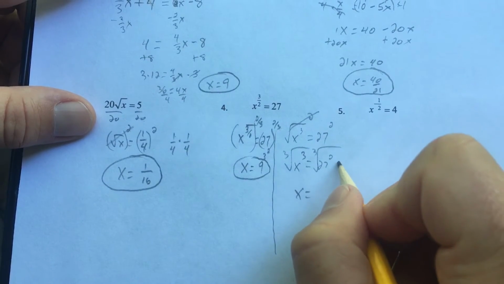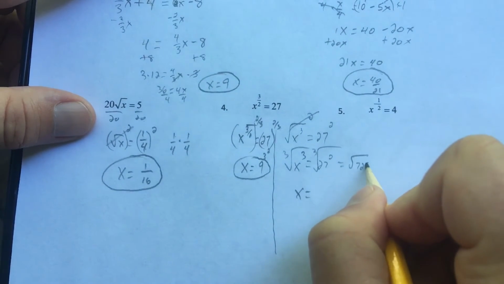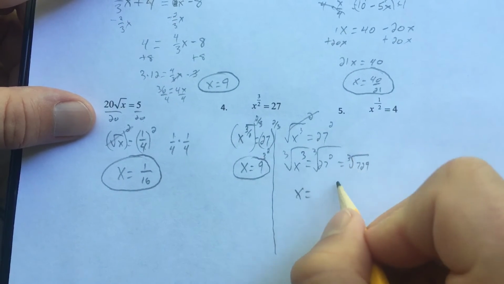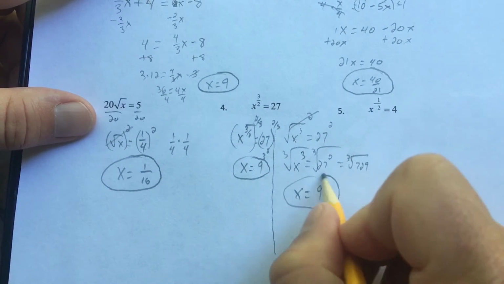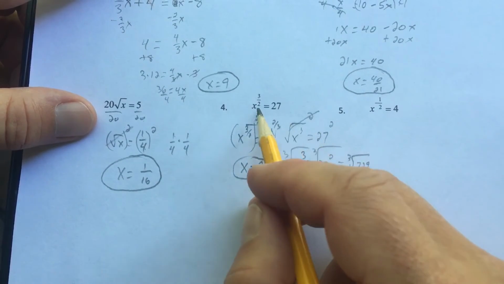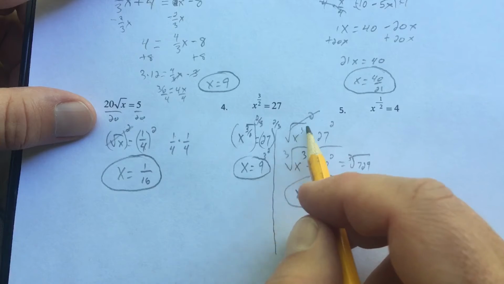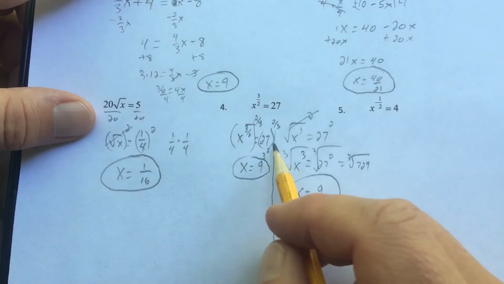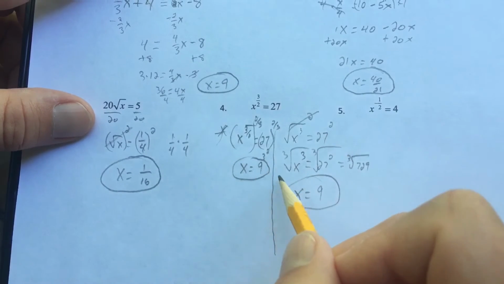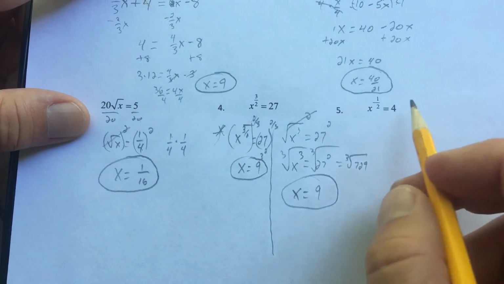In fact, I'm going to say it's 729. Then we take the third root of that, and that would be 9. Okay. Now, obviously, that's a little easier maybe at first to see what that 3/2 looks like, but then it became a little harder to actually navigate. So I would encourage us to do this. This is probably the better way to go in terms of solving it.